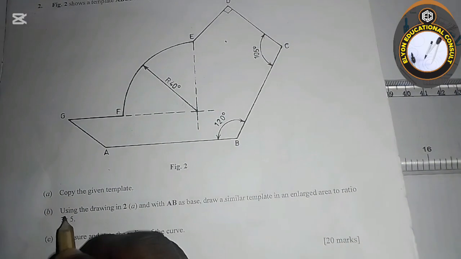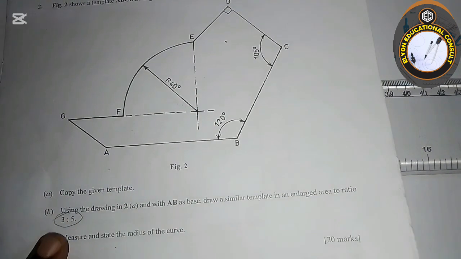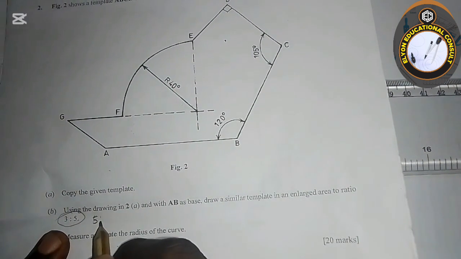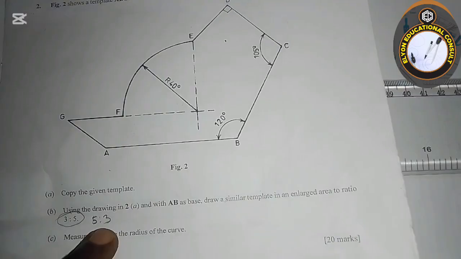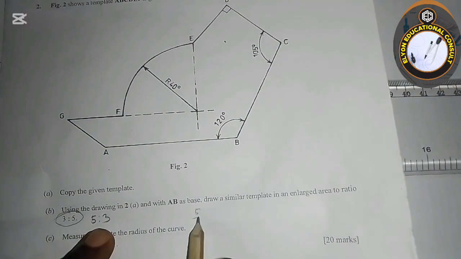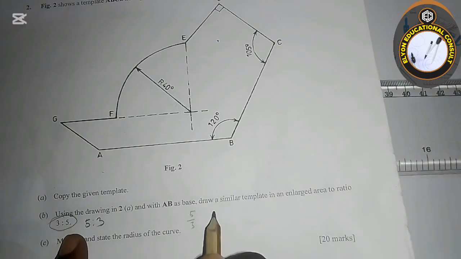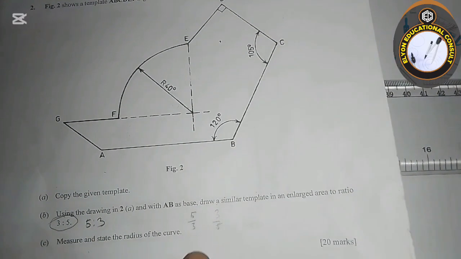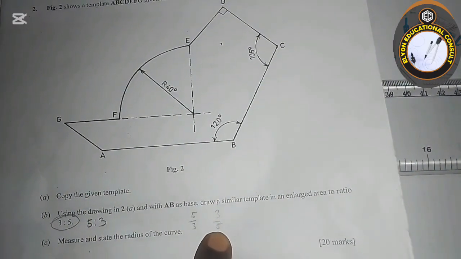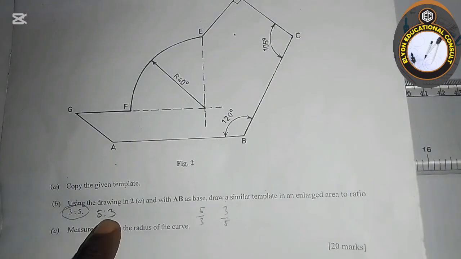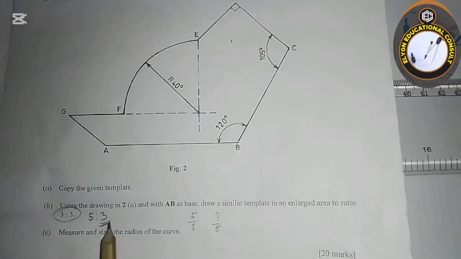There is an issue with this 3:5. I think it ought to be 5:3 if we are talking about enlargement, which means 5/3. If it is 3:5, that is reduction. So we are going to be using this for the enlargement.